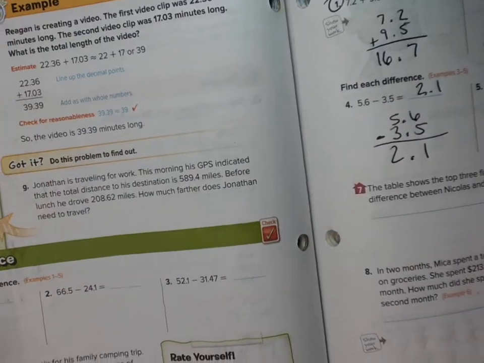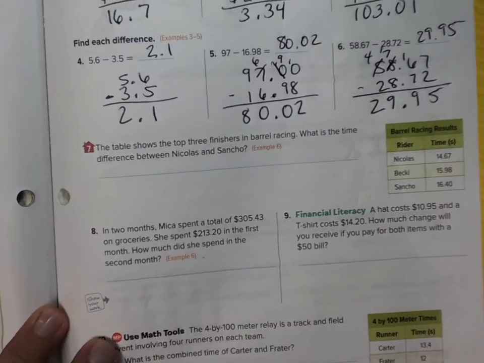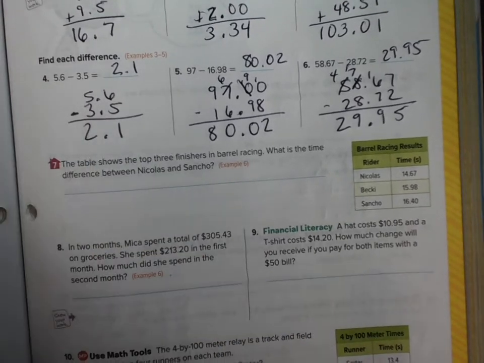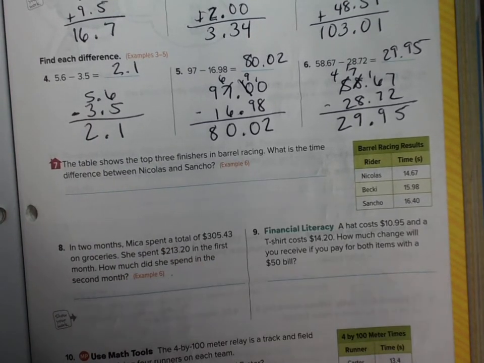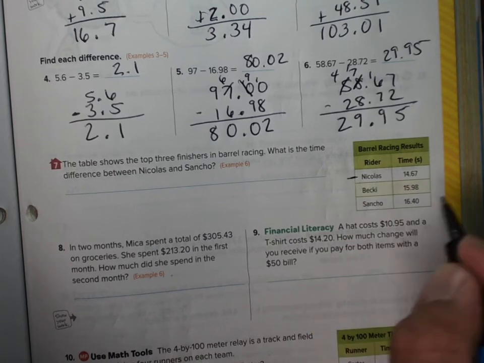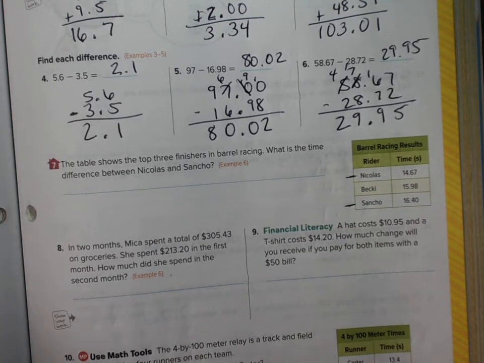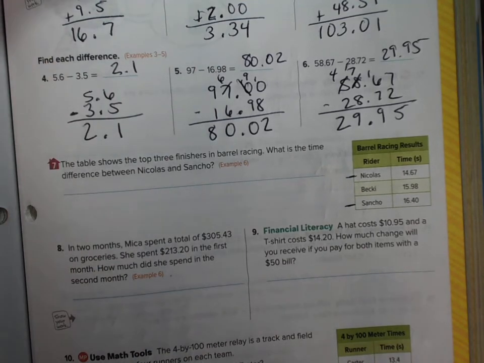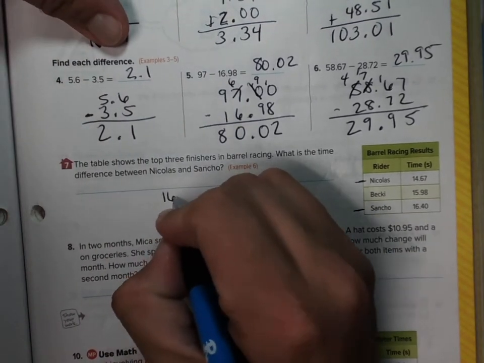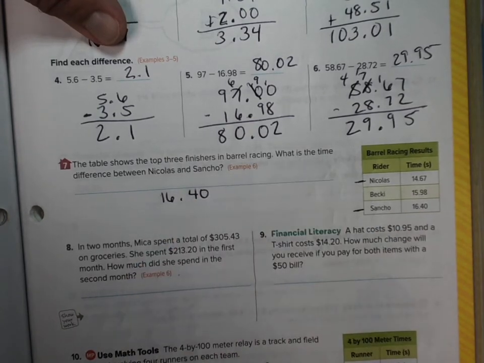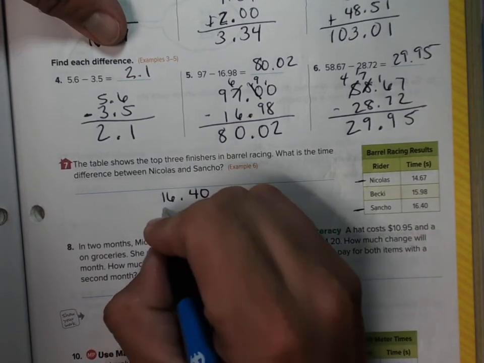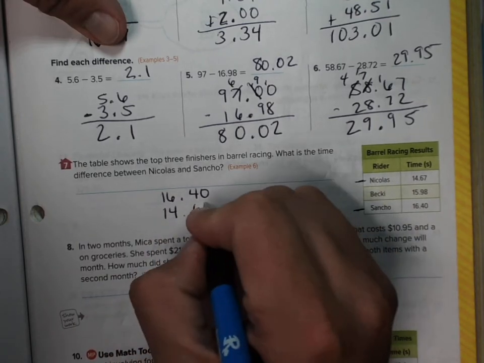So let's do one like that. So over on page 181. I'm going to stick with 181. So number 7 here. It says the table shows the top 3 finishers in barrel racing. What is the time difference between Nicholas and Sancho? So Nicholas is here, here's Sancho. Okay, difference means we are subtracting. So I'm going to take Sancho first because his is the bigger number, 16.40, and I'm going to subtract 14.67 away from it.